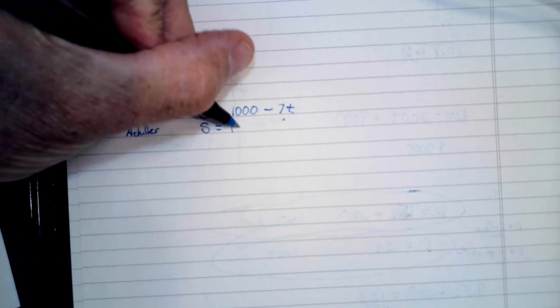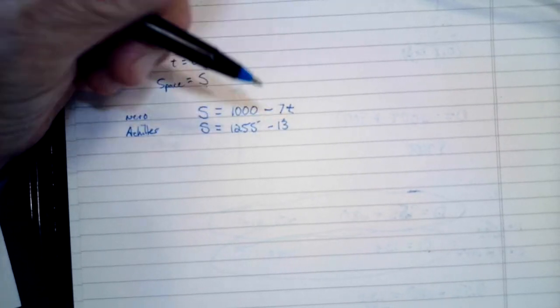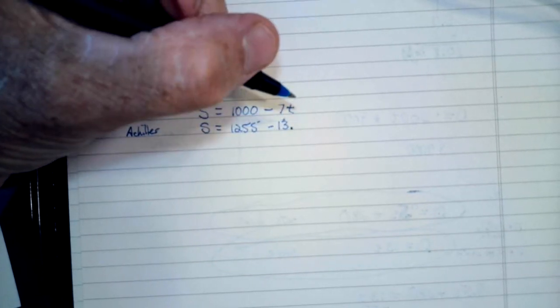Achilles, his deal is he starts with 1255, but his is a much faster one. It uses up 13.5, it uses 10 megabytes per second.